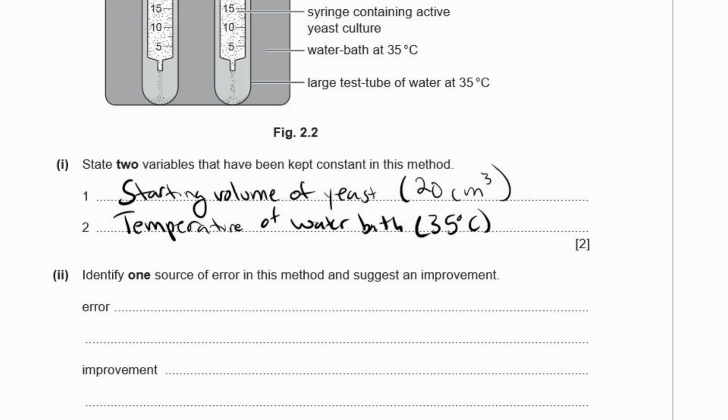Other things you could have put down, that the time intervals for measurement was kept at 5 minutes for each, and the total measuring time was 25 minutes for both of them. Okay, those are all valid variables that have been kept constant.